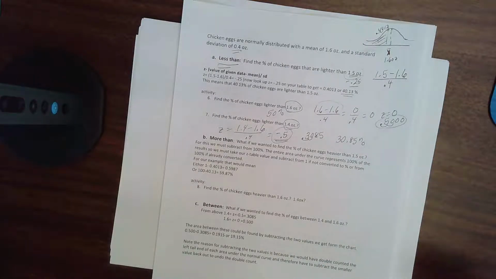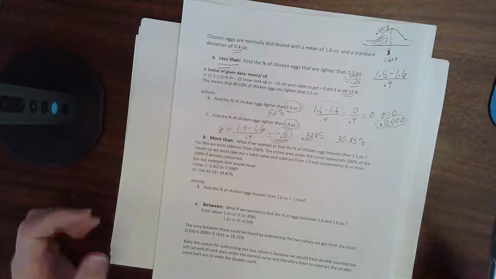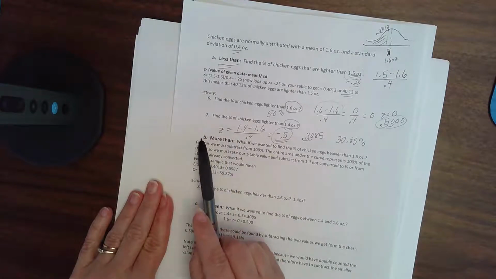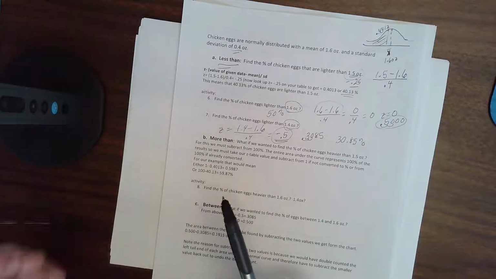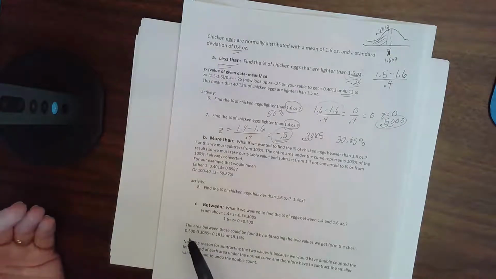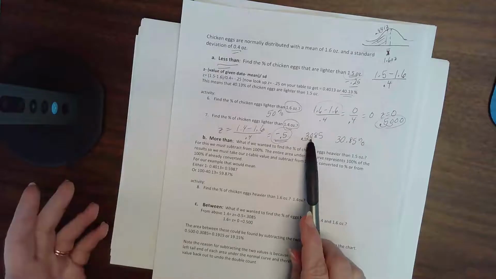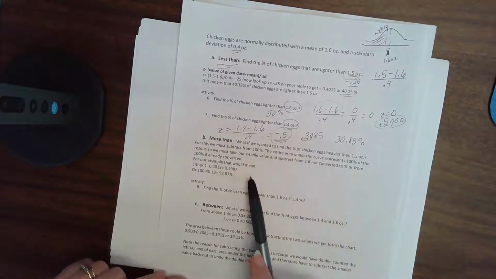So it's just a matter of subtracting it from 100% to see the opposite side. That's what we're going to find out, but watch this in your homework. If they ask you a more than question, you've got to remember to do that next step and subtract it from 100%. Or if it's a decimal, you subtract it from 1. 1 is 100% as a decimal. So we have an extra step here.